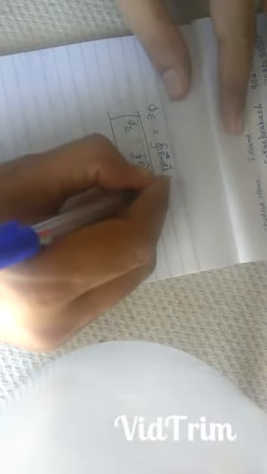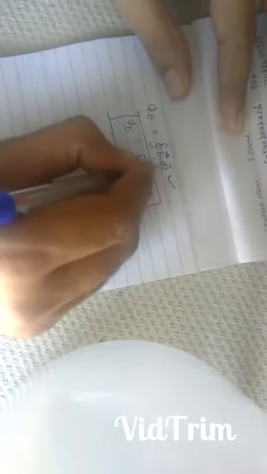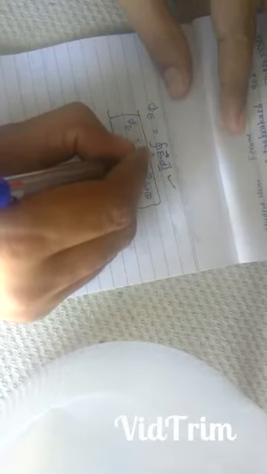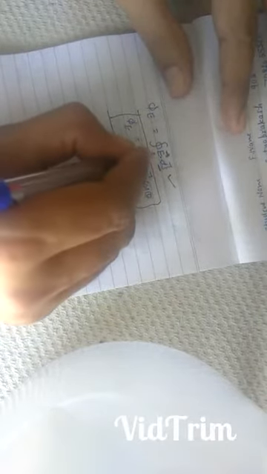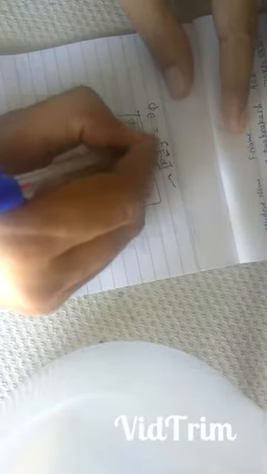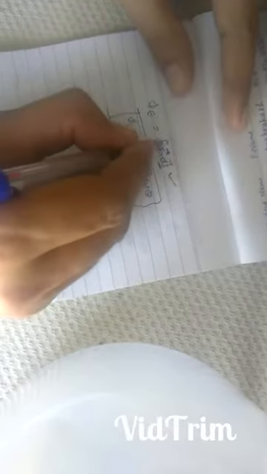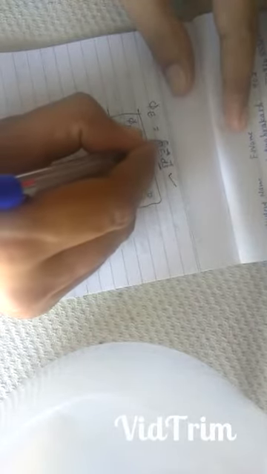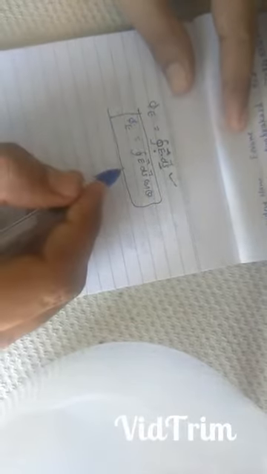Therefore electric flux over a closed surface is the surface integral of electric field. This is the surface integral of electric field over the closed surface. Here the circle over the integral sign represents that surface of integration is a closed surface.